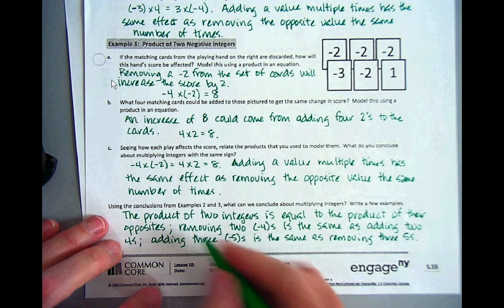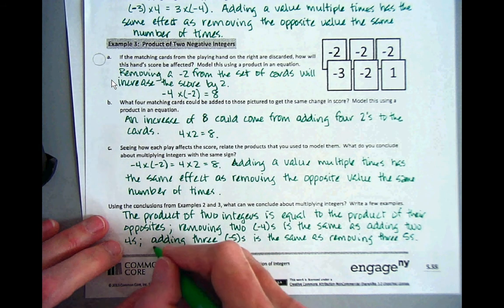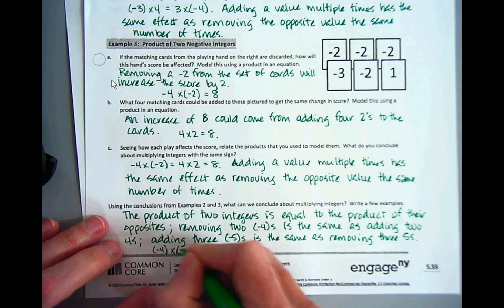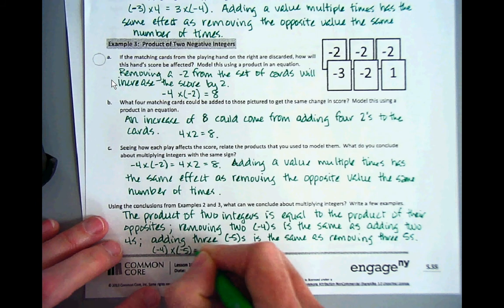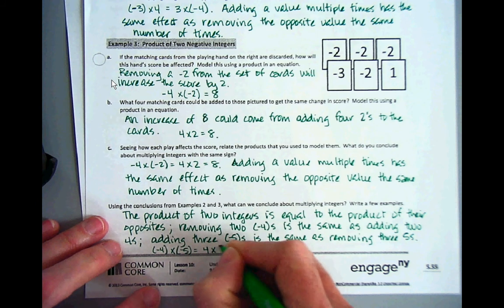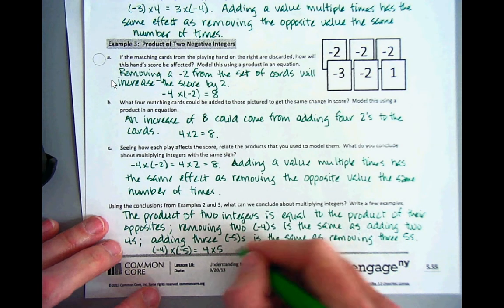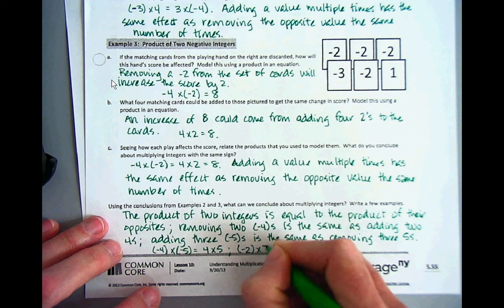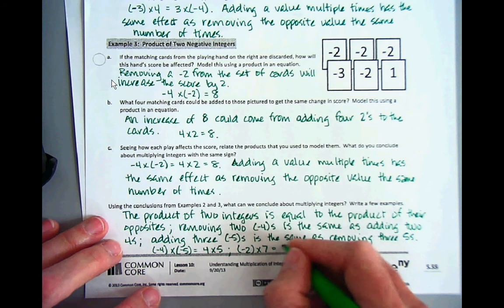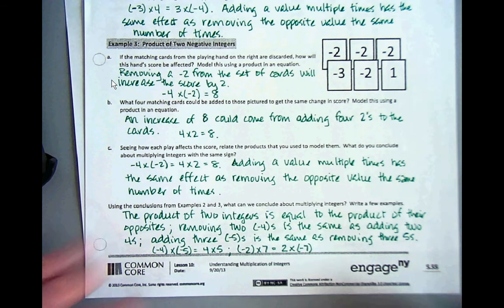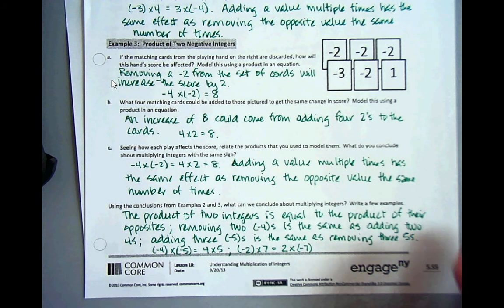So we could say -4 times -5 is the same as 4 times 5. And another example, we could say -2 times 7 is the same as 2 times a -7. Okay, so we could do a couple different examples, but it's the same thing.